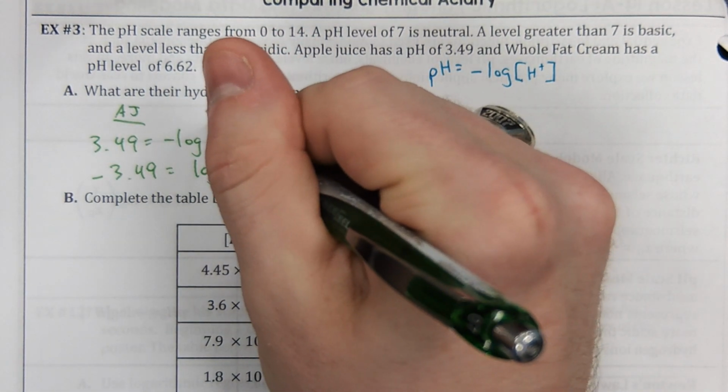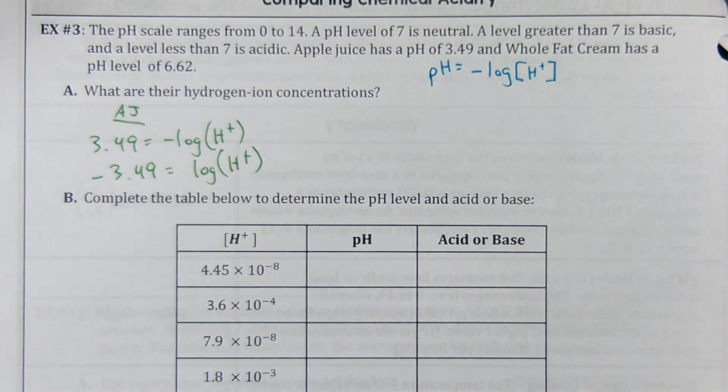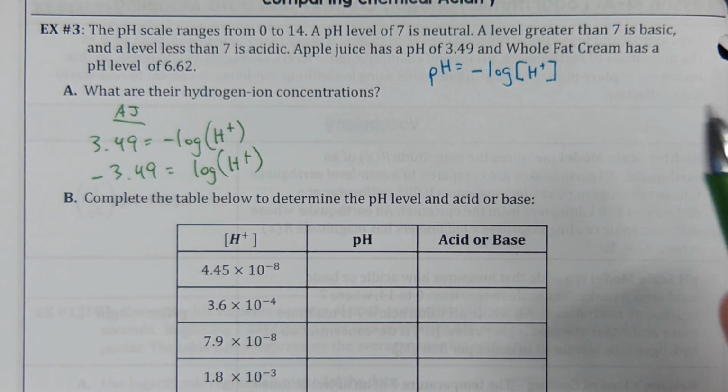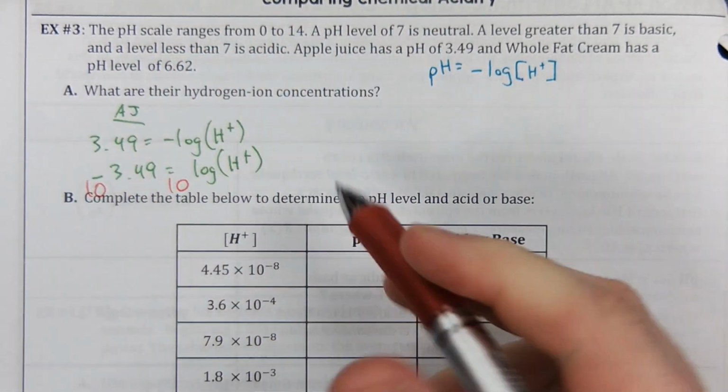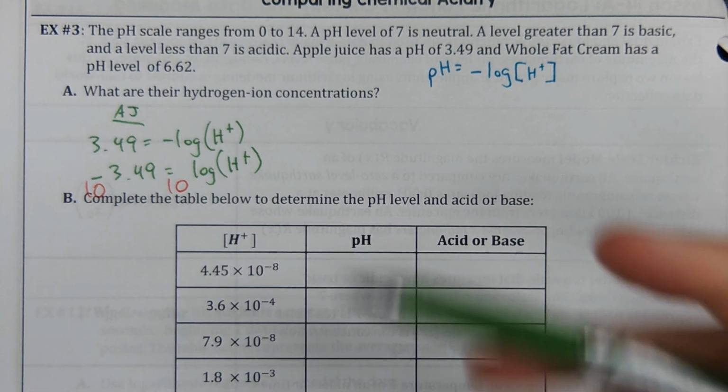I think brackets is a chemistry notation, because brackets and parentheses behave the same. Honestly, I don't know. As far as the mathematics is concerned, it does the exact same thing. So we throw a base 10 underneath each one of these. That will isolate H plus.